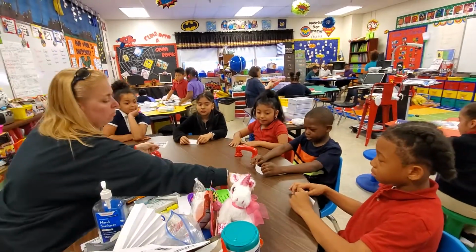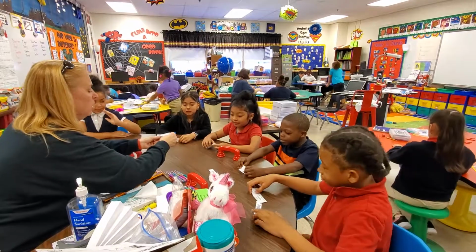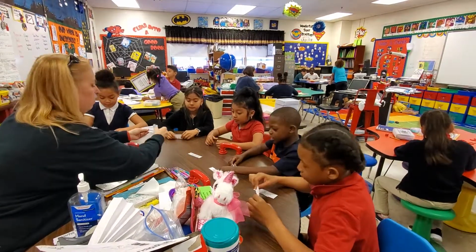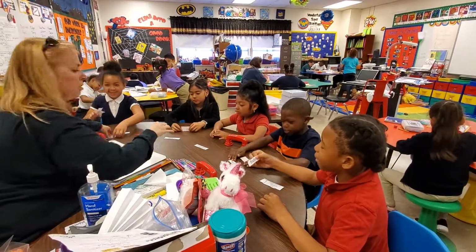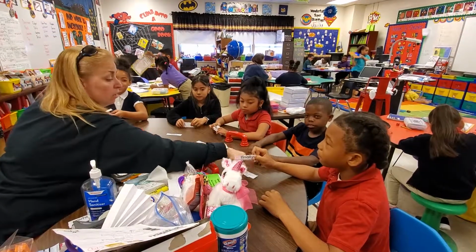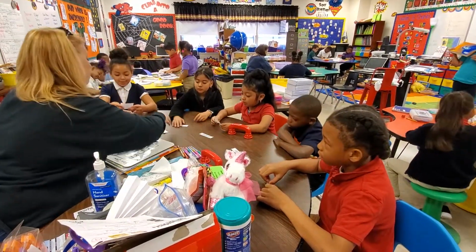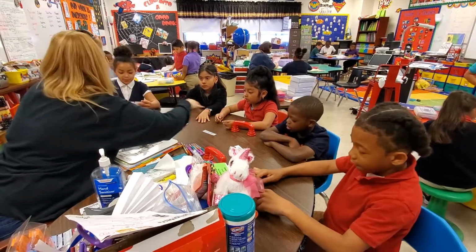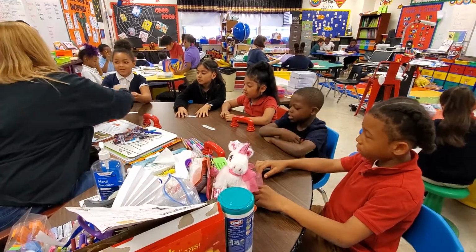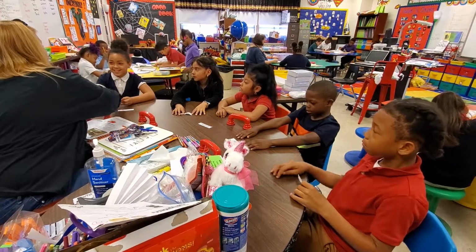All right. We're going to read our vocabulary words, and then we're going to see if we can find them in our book. Okay? When you read your word, see if you can use it in a sentence. And then we're going to read it from the book and see if we can tell each other what the word means.